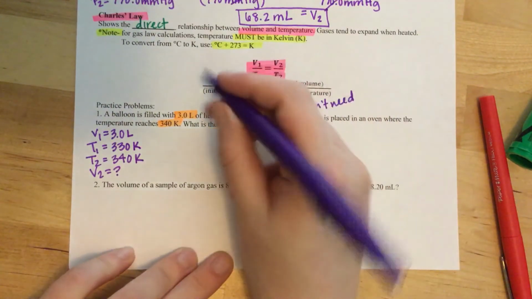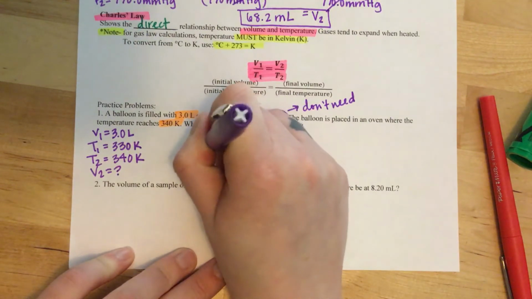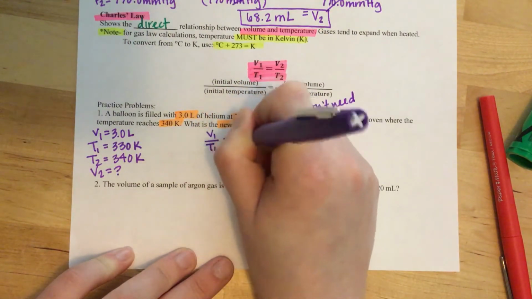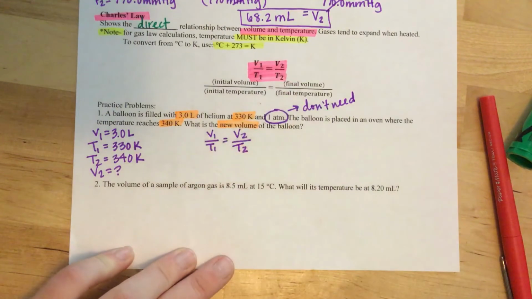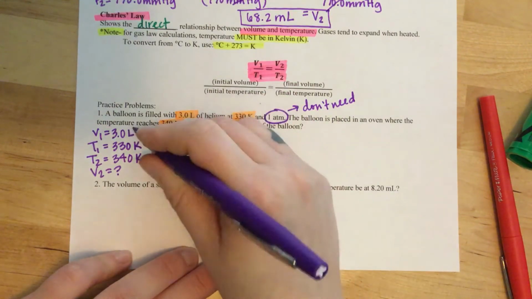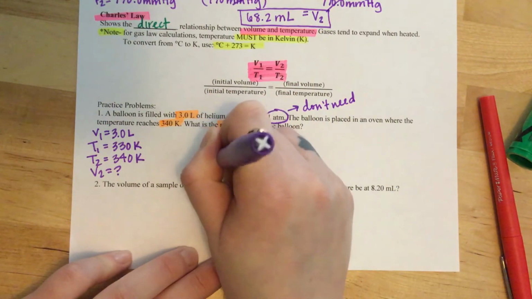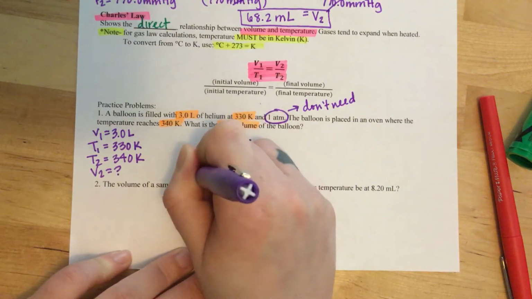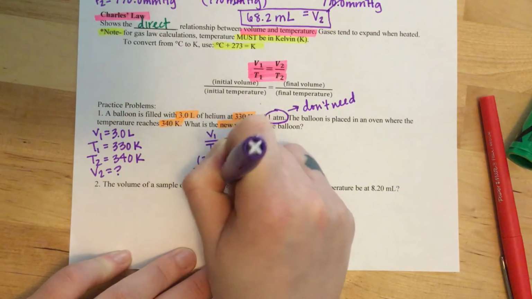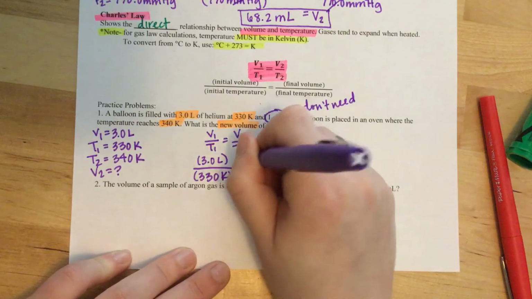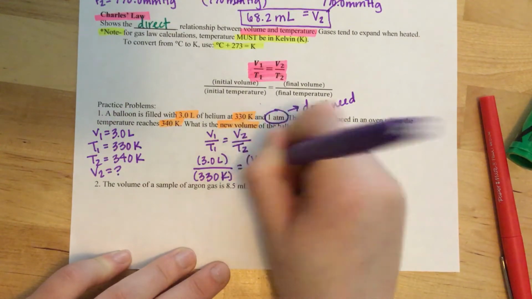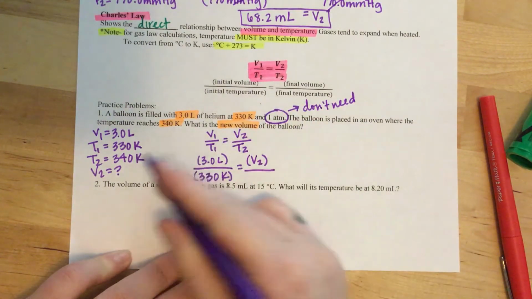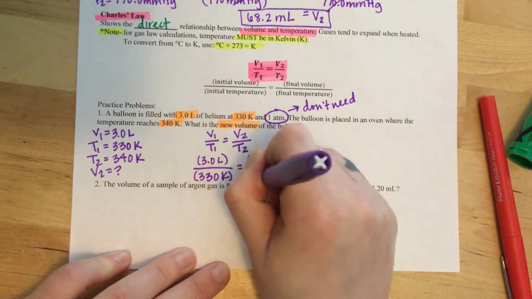My new equation here is V1 over T1 equals V2 over T2. Just plug in numbers. My V1 here was 3 liters over T1, which is 330 Kelvin, equals V2, which I don't know, over my T2, which was 340 Kelvin.